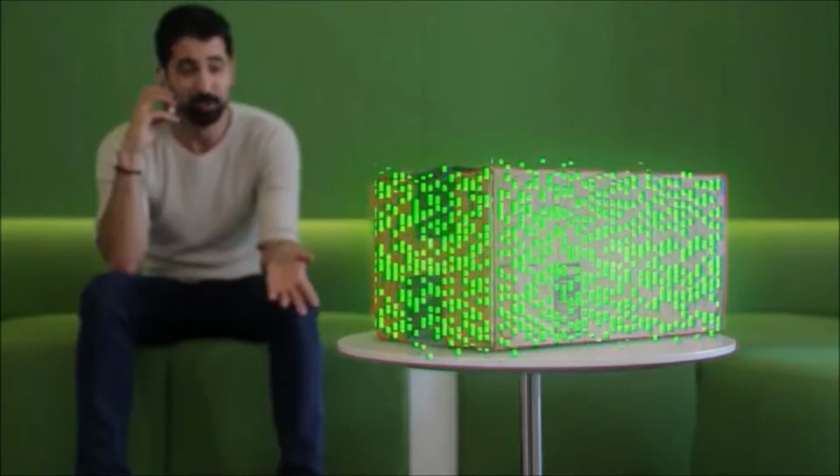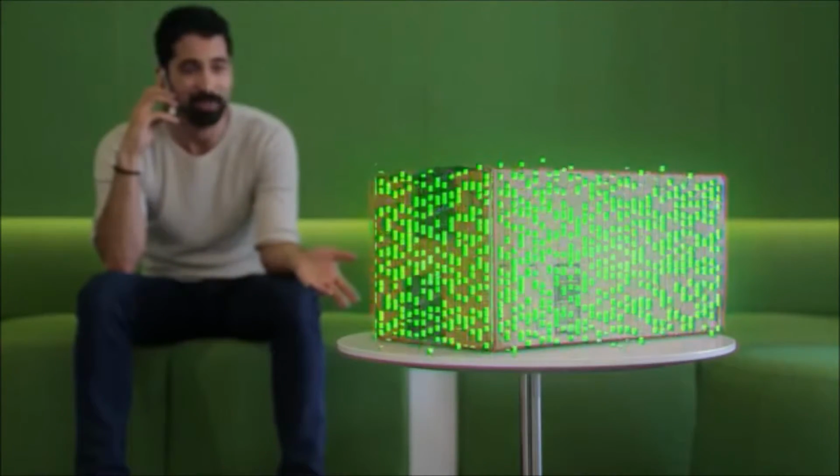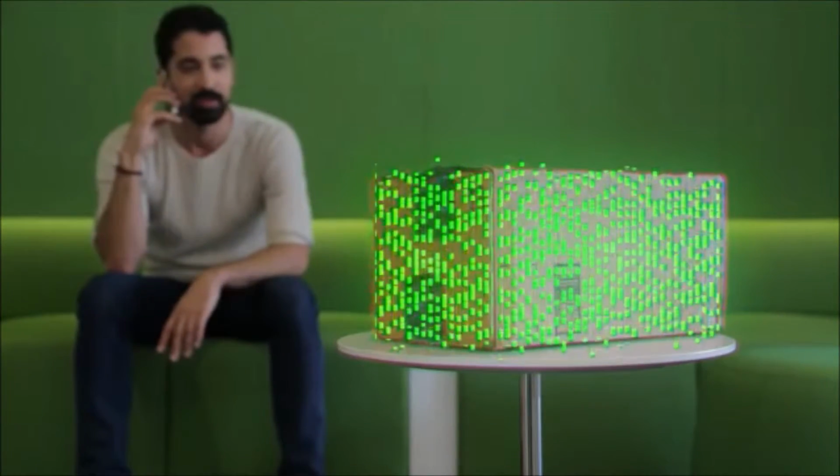Hi, Amazon? Yeah, I received my package, but it's super encrypted. I don't think I can open it. I don't have the software for it. Yeah, I'll hold.